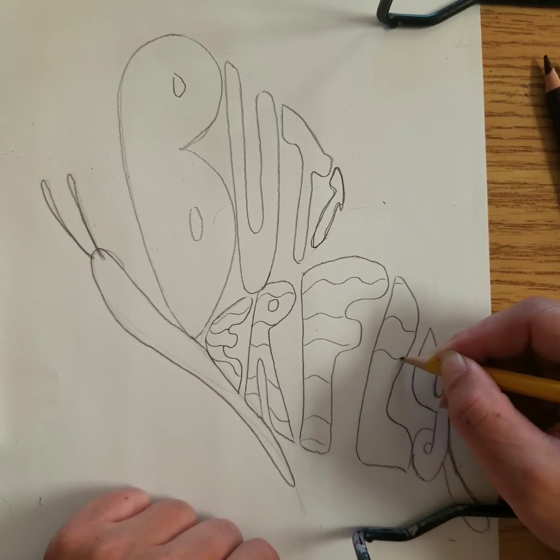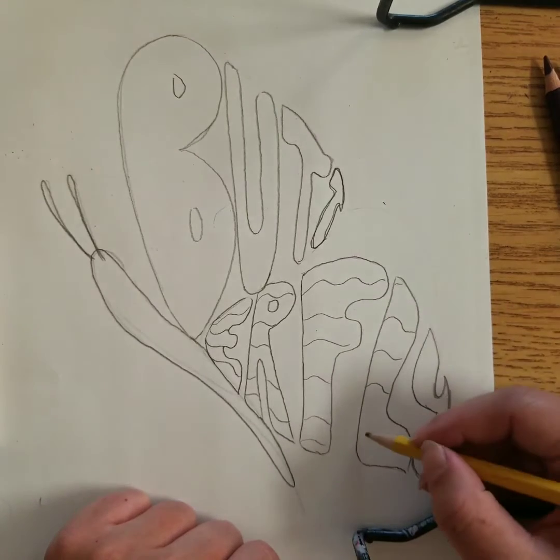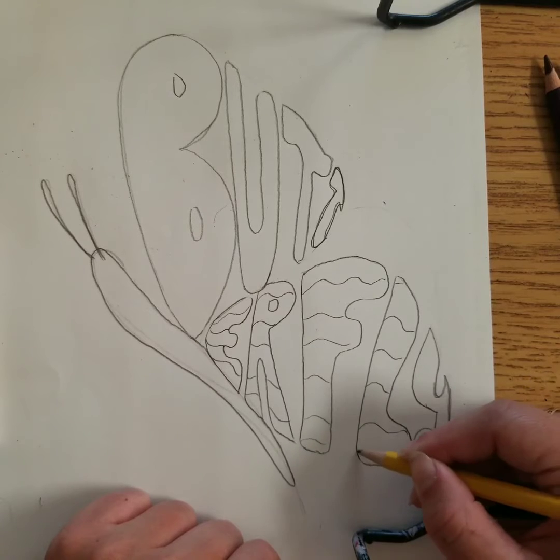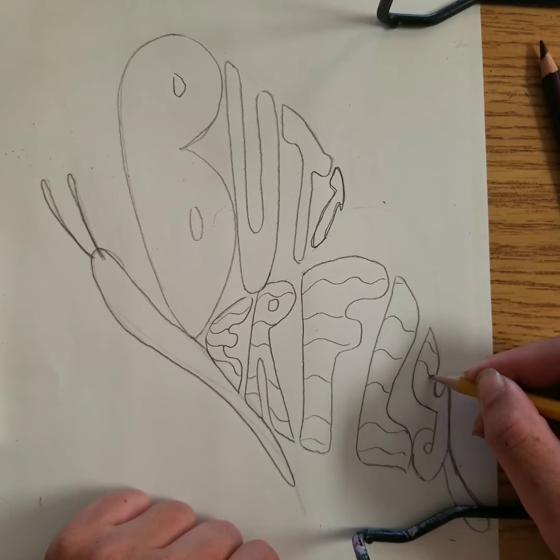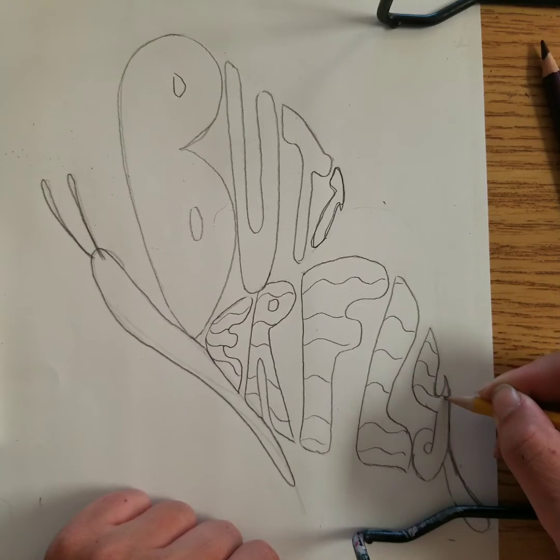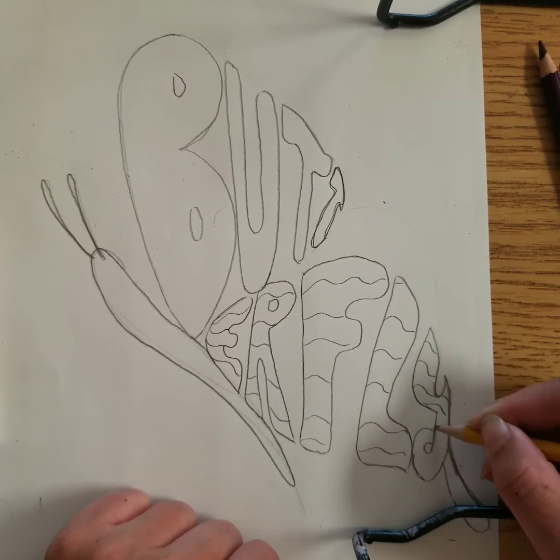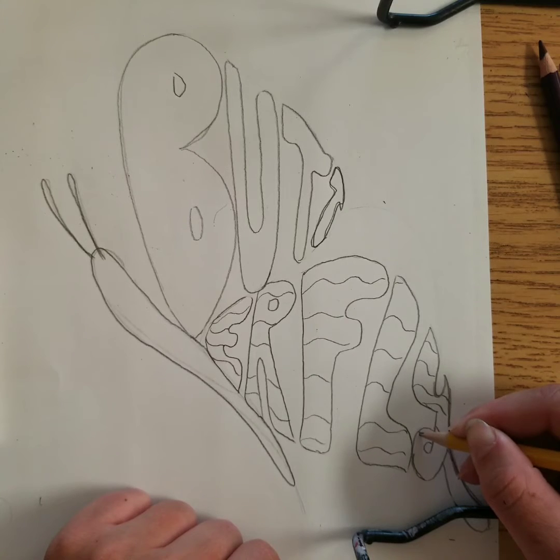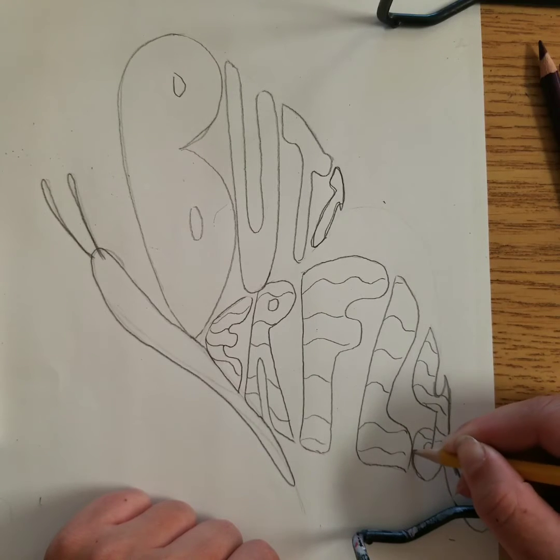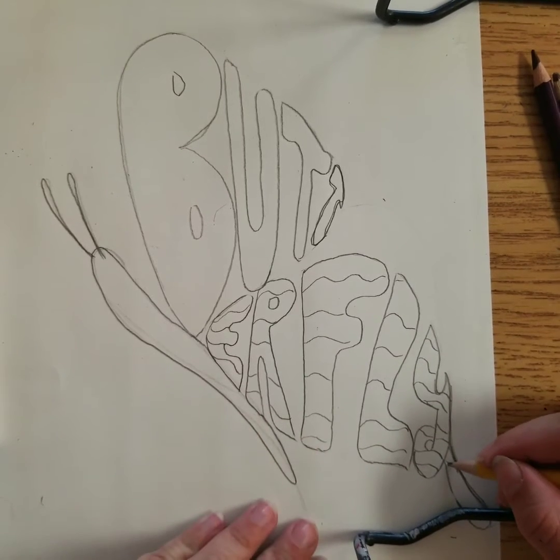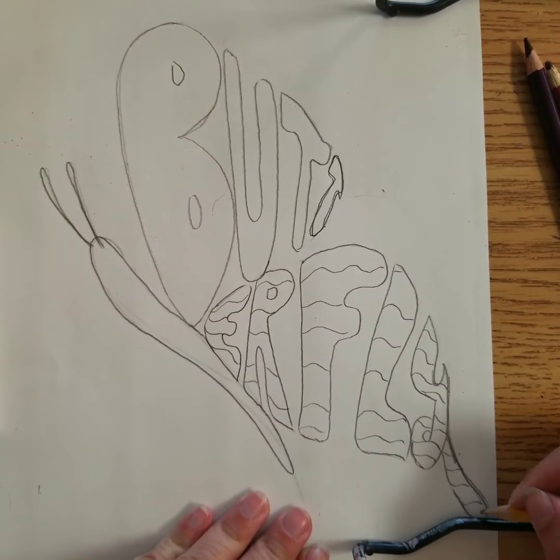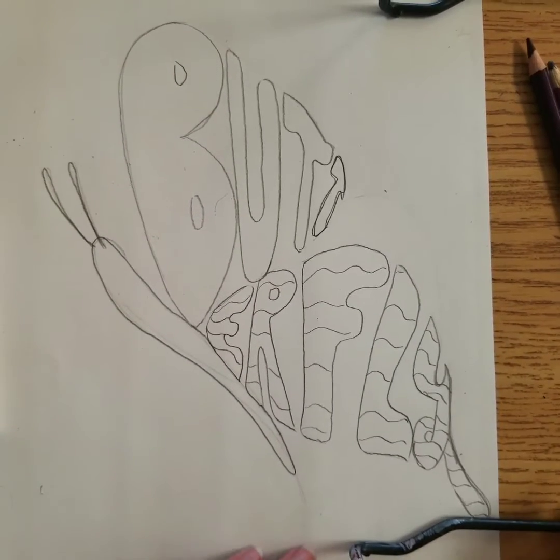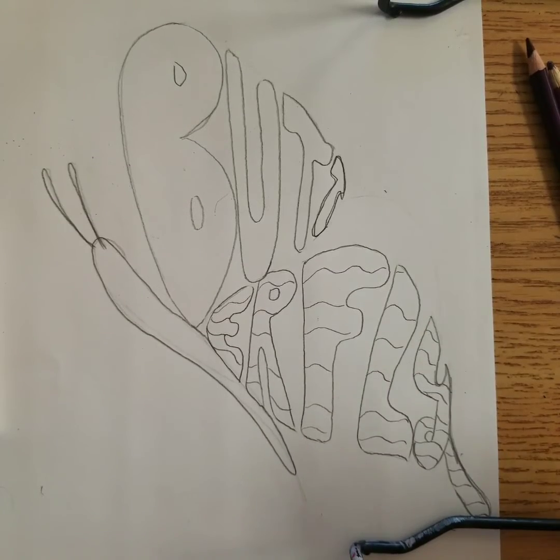So my little wavy lines are definitely getting different as I go across my letters. That is okay. I'm down here all the way to the end of my Y. Okay, so that gives me a pattern on my lower letters.